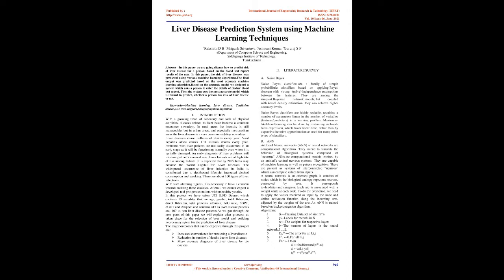In this project we have taken the UCI ILPD dataset, which contains 10 variables: age, gender, total bilirubin, direct bilirubin, total proteins, albumin, A/G ratio, SGPT, SGOT, and ALK-Phos, and contains 415 liver disease patients and 167 non-liver disease patients. As we go through the next parts of this paper we will explain what process has taken place for the selection of the best model and building the necessary system for the prediction of liver disease.